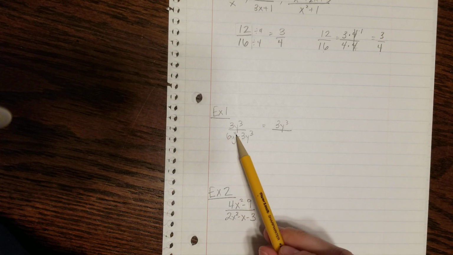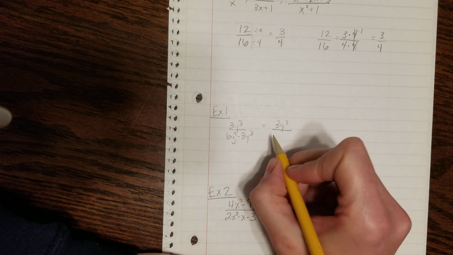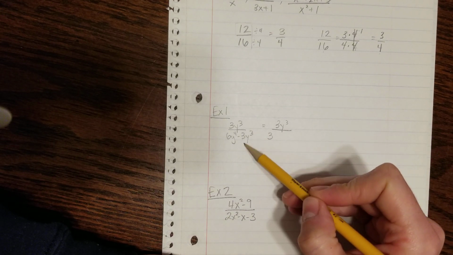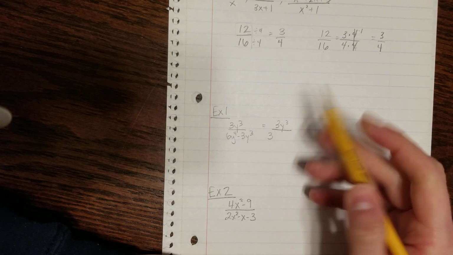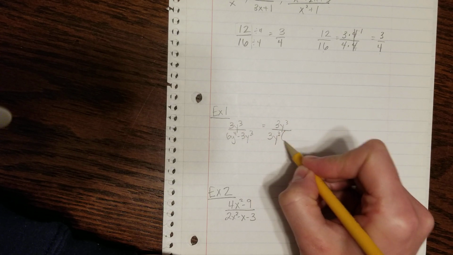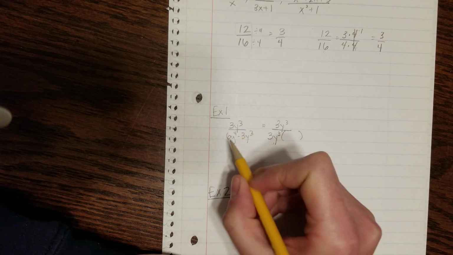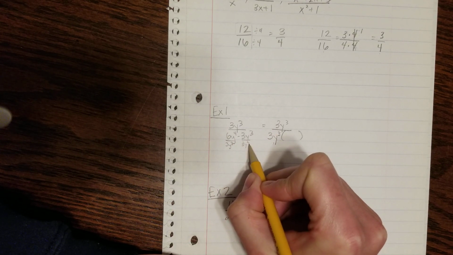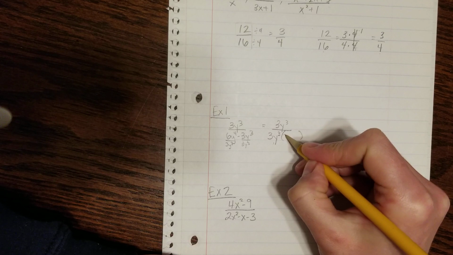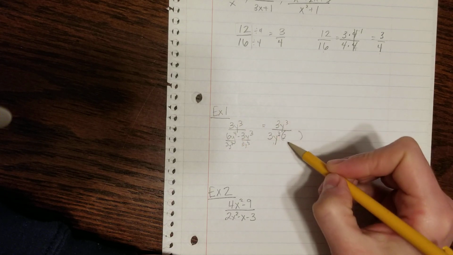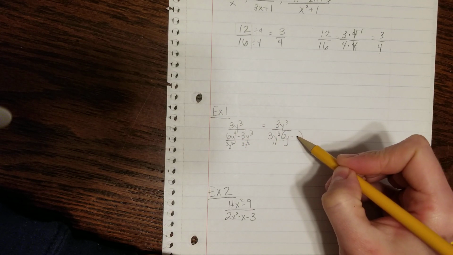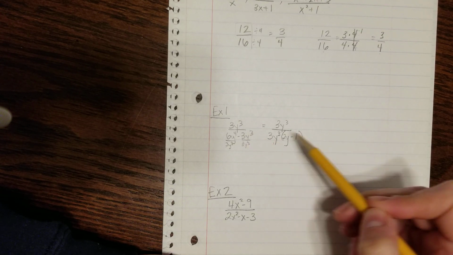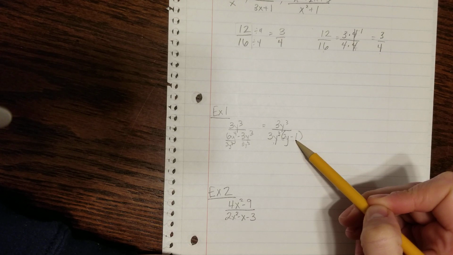So 6y to the 4th and 3y to the 3rd, they both have a 3 in common. And they both have 3 y's in common. This one has 4, that one has 3, so we have 3 y's in common. So we're going to take that out as our greatest common factor, and then we're going to divide to see what we have left over. So that'll leave us 2y minus 1. Now when these divide, they don't disappear, they actually equal 1, so it's really important to make sure we write that 1 down.